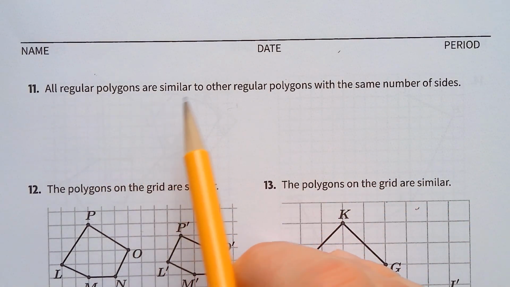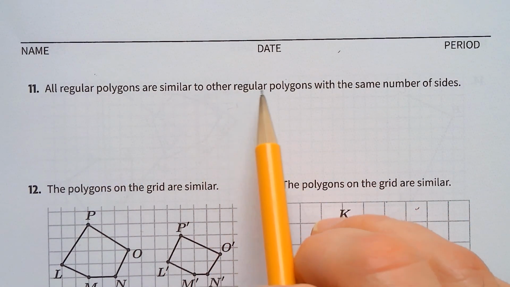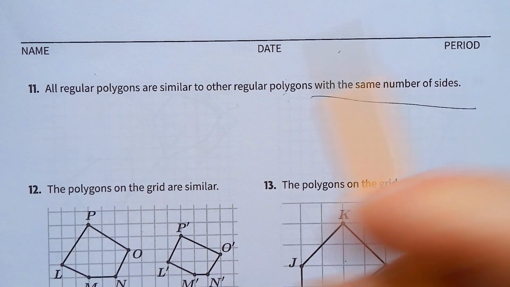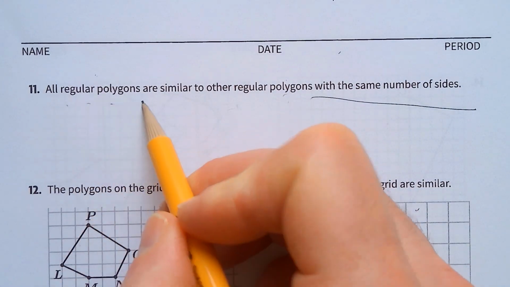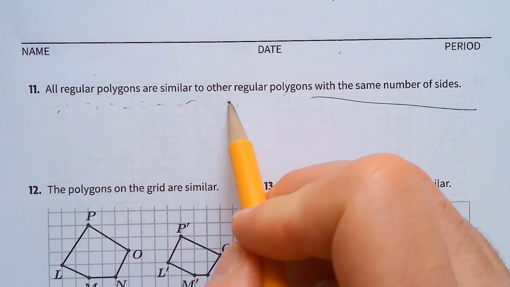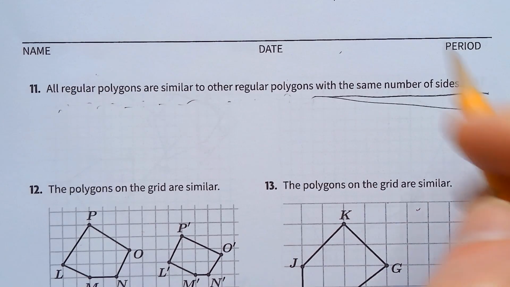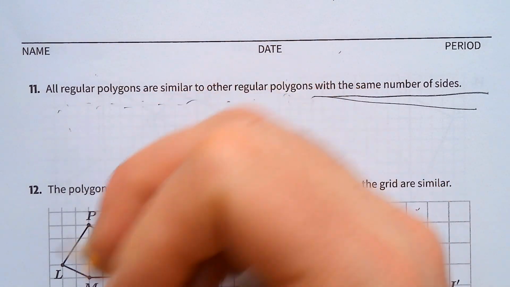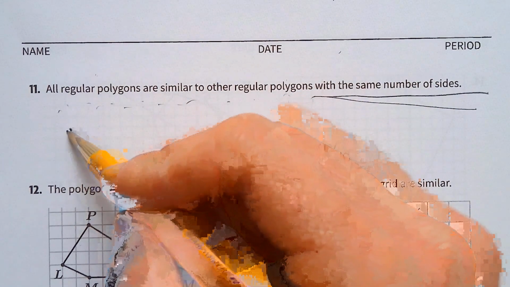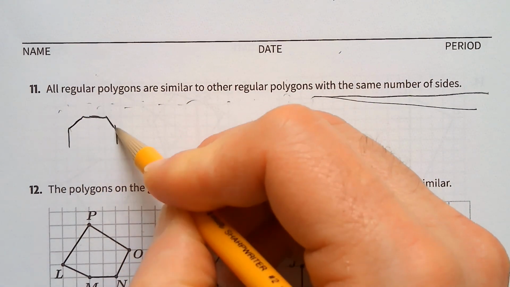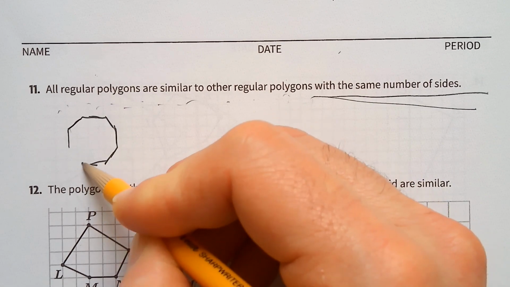All regular polygons are similar to other regular polygons with the same number of sides. That's critical. Because obviously all regular polygons are not similar to all other regular polygons, but all regular polygons are similar to other regular polygons with the same number of sides. Why? Because all the sides are the same length, so they're all in a 1-to-1 ratio, no matter how big they grow. And all the angles of a regular polygon are always the same, no matter how big or small. Why did I draw an octagon?